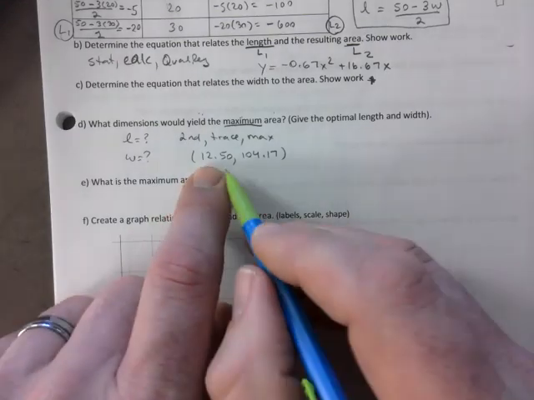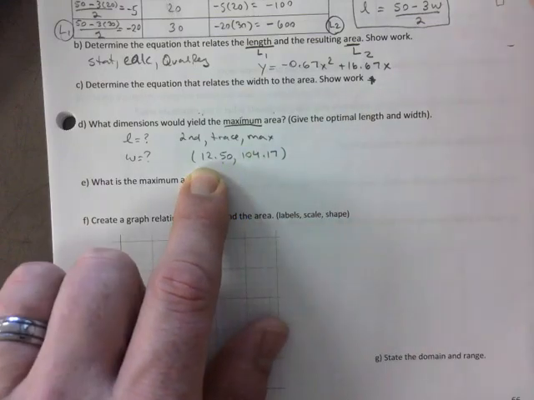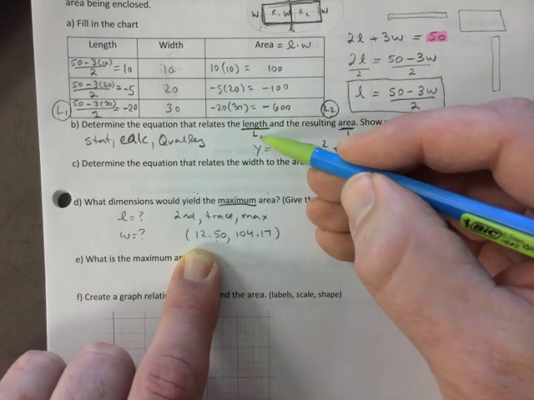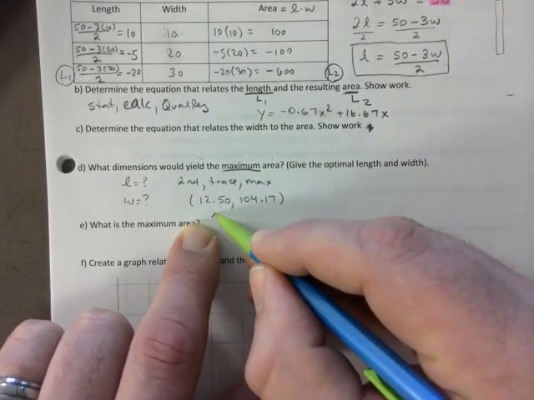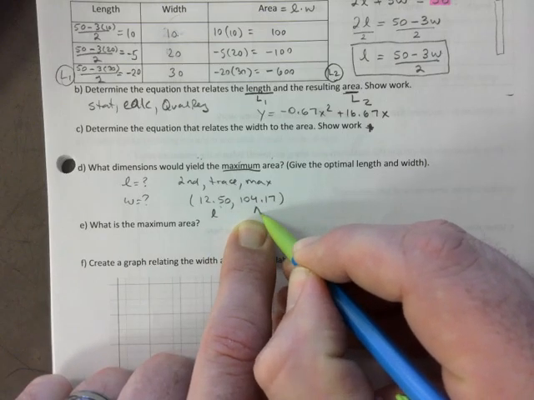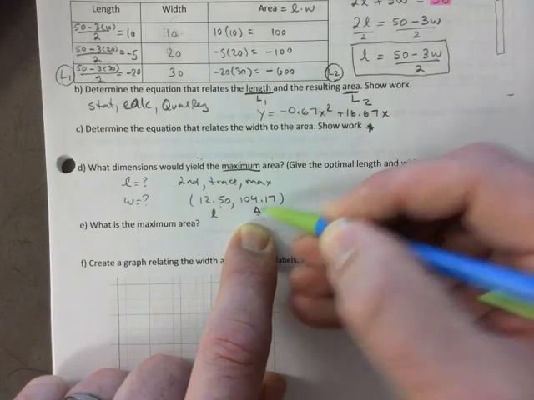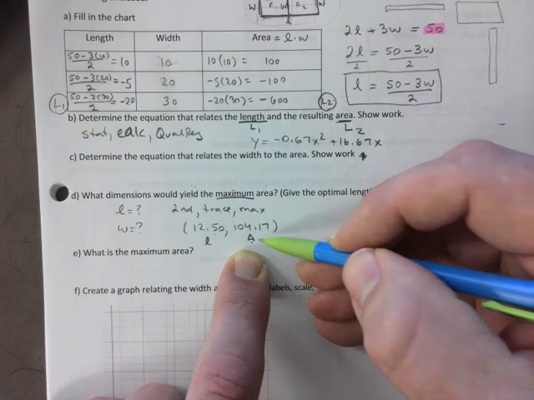Okay, so what does this represent right here? The 12.5. It's x, which is, what did I put into my x into L1? Length, right? And this represents area. Okay, this represents area because area went into my L2.